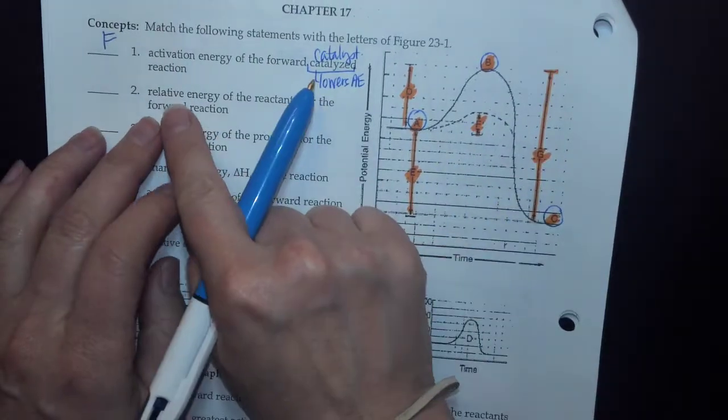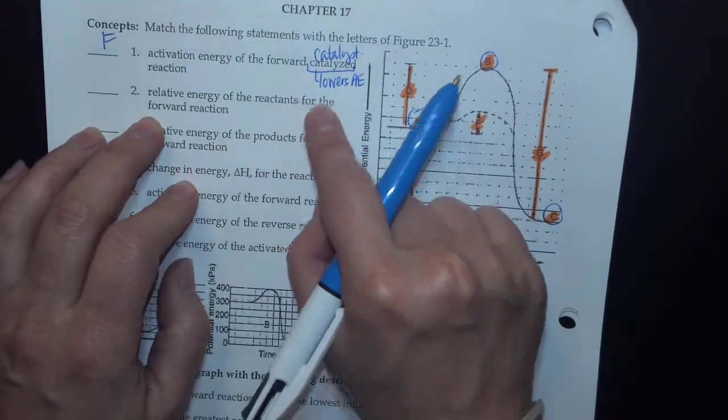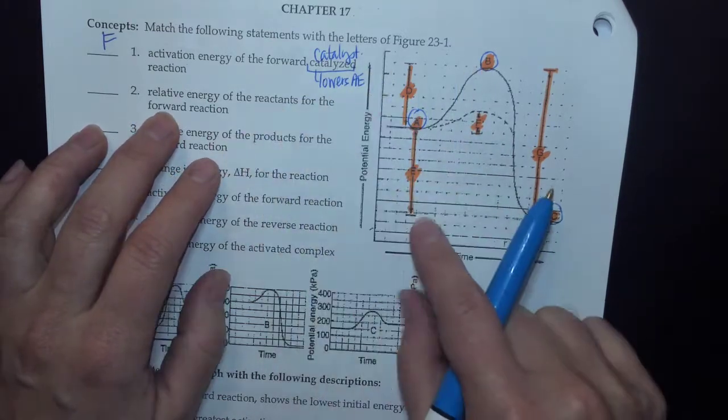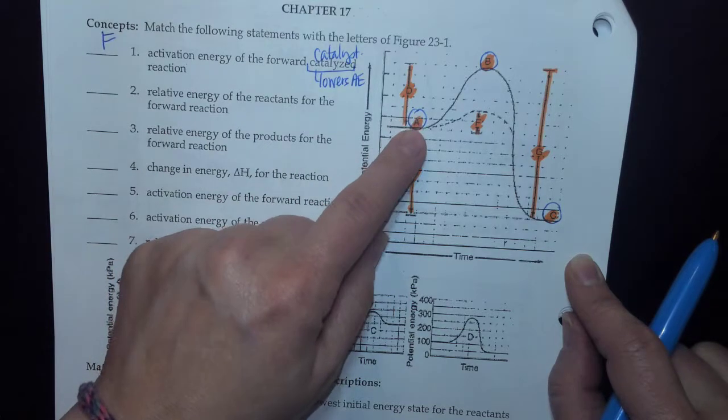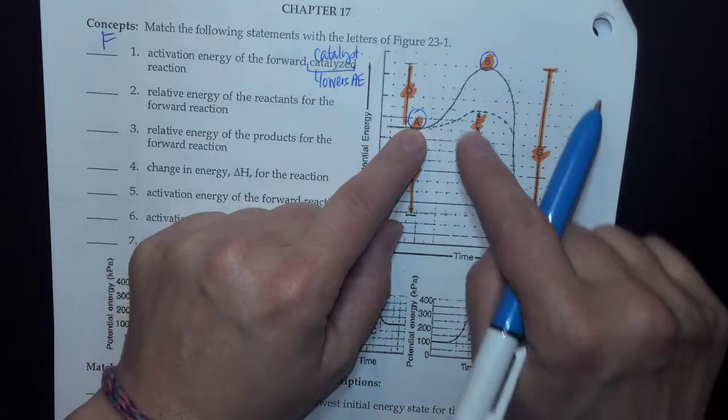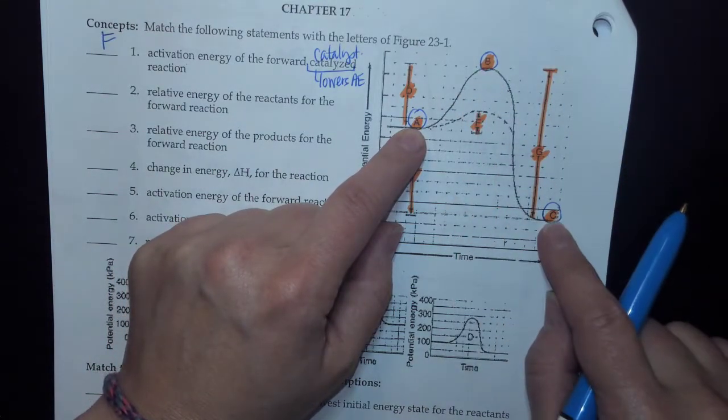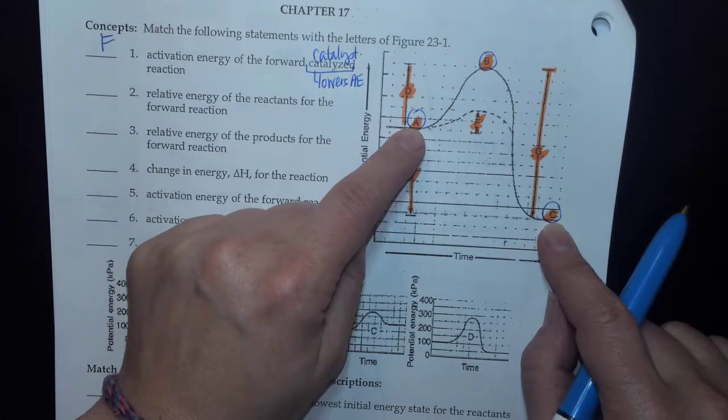The relative energy of the reactants for the forward reaction. Okay, forward reaction means left to right. So here, is it A, B, or C? Which one are the reactants in the forward reaction? A.